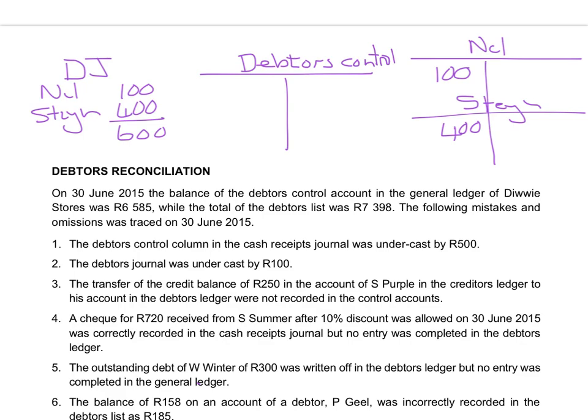At the end of the month, we will transfer the total in my debtors journal to my debtors control on the debit side. We will do the same entries for the debtors allowances journal, cash receipts journal, cash payments journal. So the individual entries on the date that the transaction took place will be transferred to the individual account of the debtor in the debtors ledger.